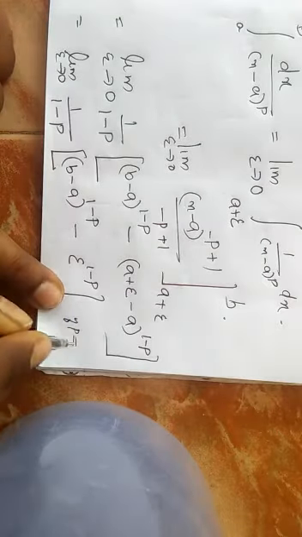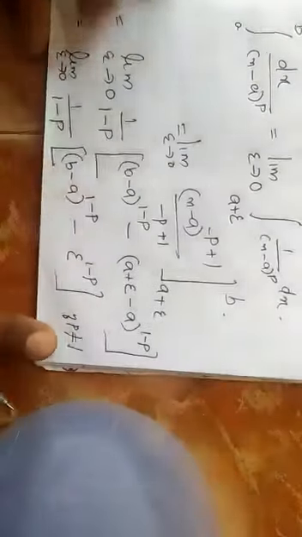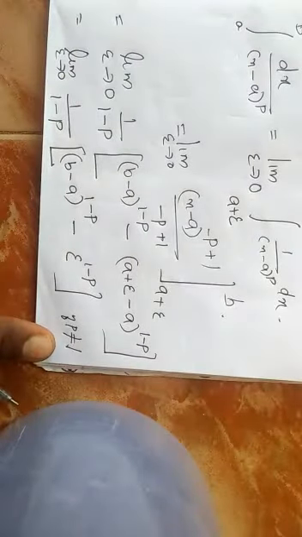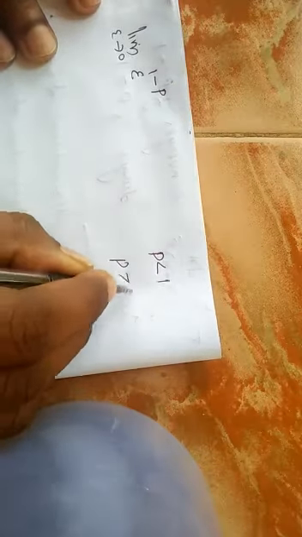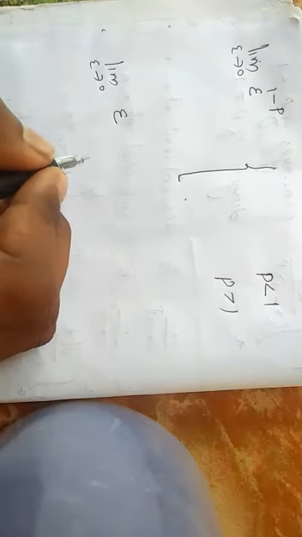If p not equal to 1. So first we can analyze what is the limit value of epsilon power 1 minus p in the case of p less than 1 and p greater than 1. In the case of p less than 1, limit epsilon tends to 0, epsilon is a small value.